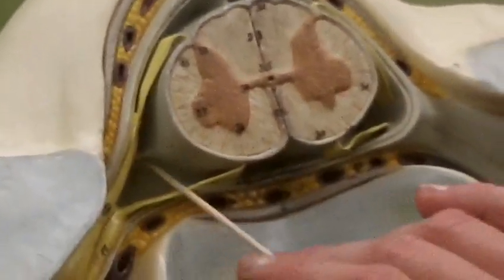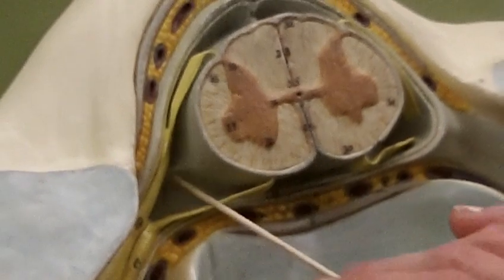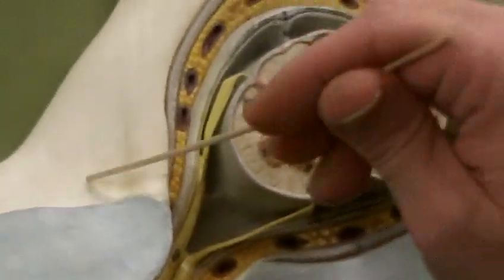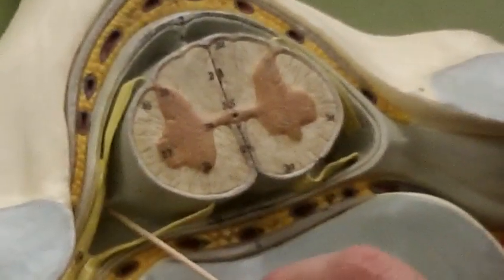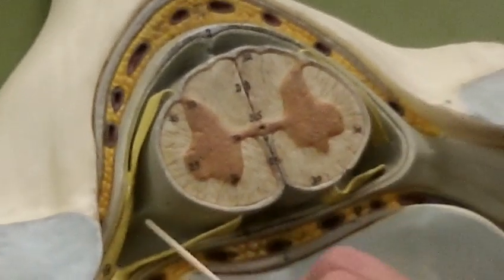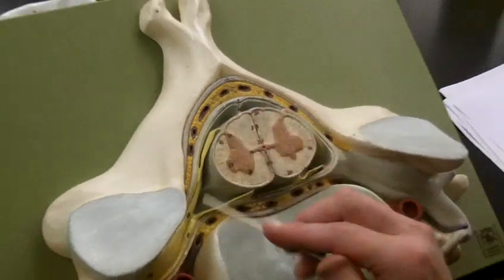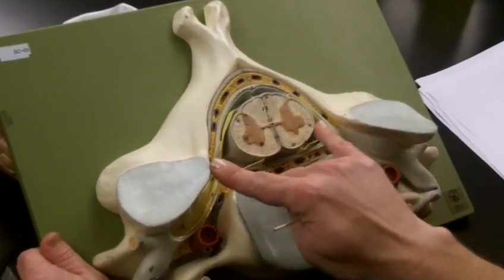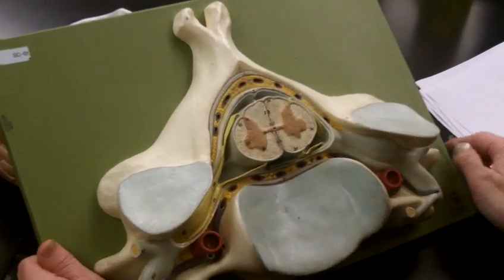And then you can also see right here and right here, these are called your denticulate ligaments, which is the pia coming off and then attaching into the bone. That's called the denticulate ligaments. And that's there to keep the spinal cord from moving side to side. If those weren't there, the spinal cord could just move all around this vertebral foramen. So denticulate ligaments anchor it into place laterally. And that covers your spinal cord.